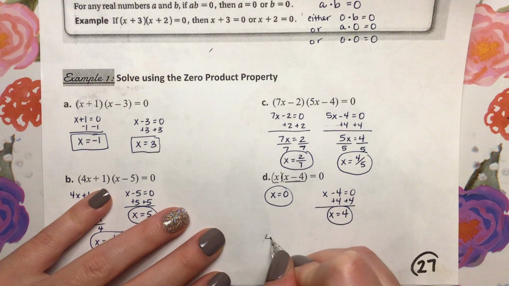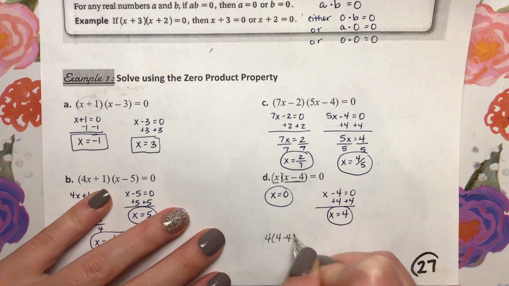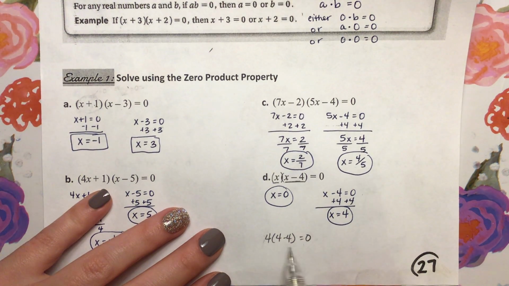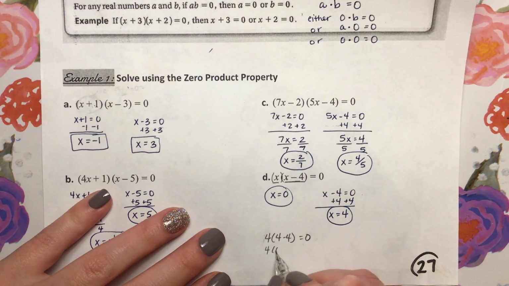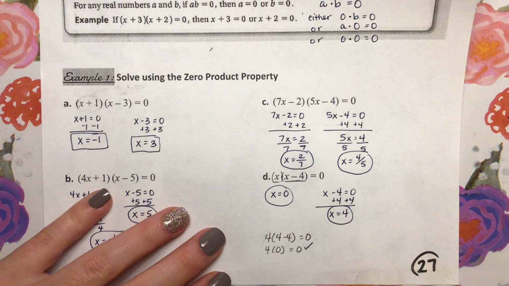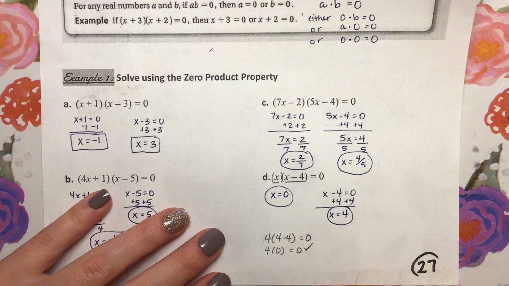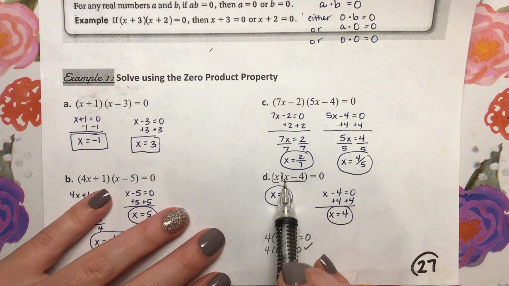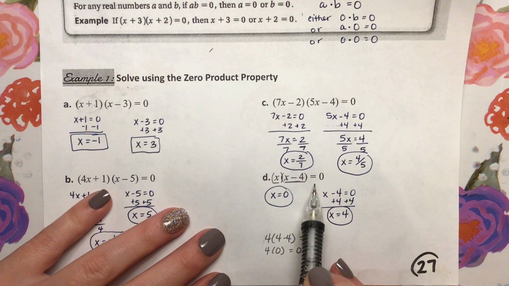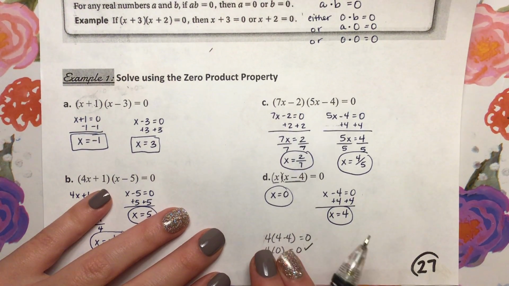4 times 4 minus 4 is equal to 0. Well, 4 minus 4 is 0, so 4 times 0 is equal to 0. Yeah, that checks out because 0 equals 0. So notice, when I substitute the value back in, will that get the expression to balance? That's what we're going to apply.